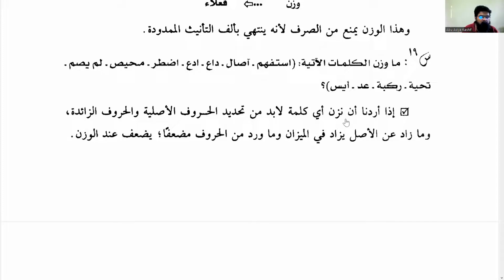So it says if you want to weigh any word, you must specify the root letters and the extra letters. وما زاد عن الأصل يزاد في الميزان وما ورد من الحروف مضاعفا يضاعف عند الوزن. And whatever increase there is in the original letters will be increased in the mizan.